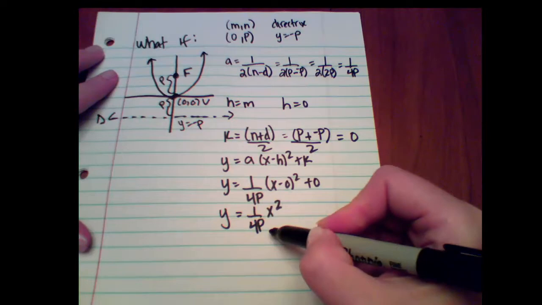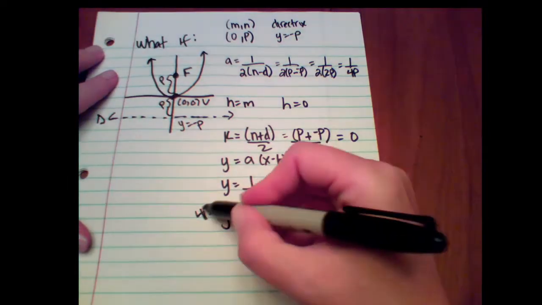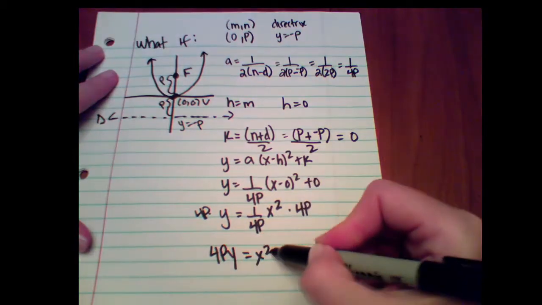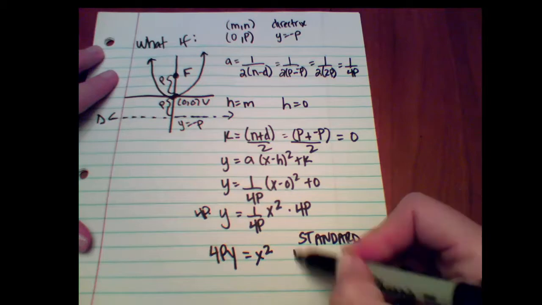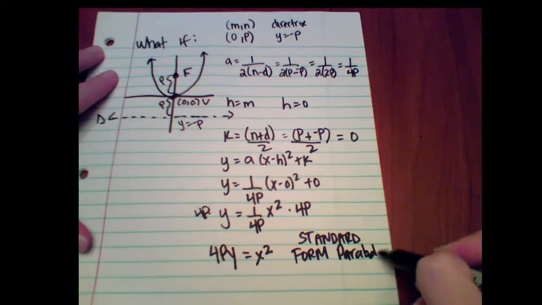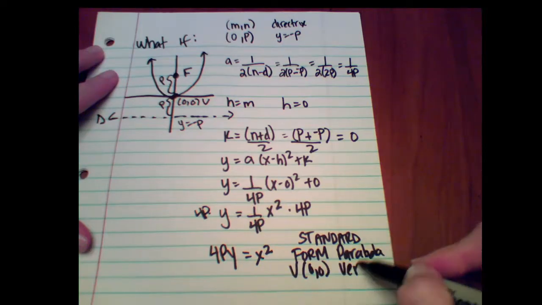Now I multiply both sides by 4p. I get 4py is equal to x squared. And this is the standard form of a parabola with a vertex at 0, 0 and a vertical axis.